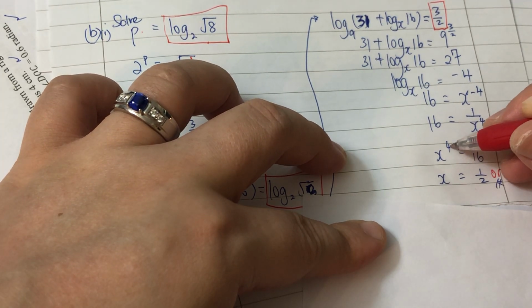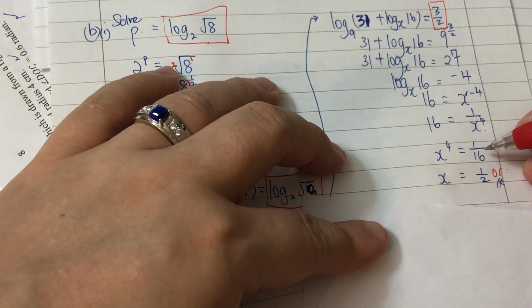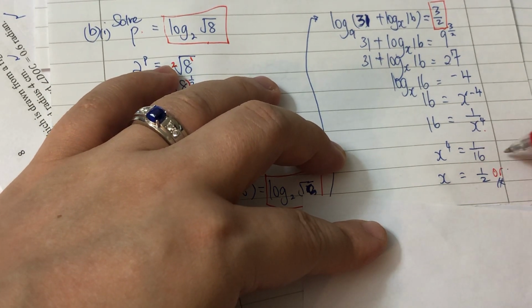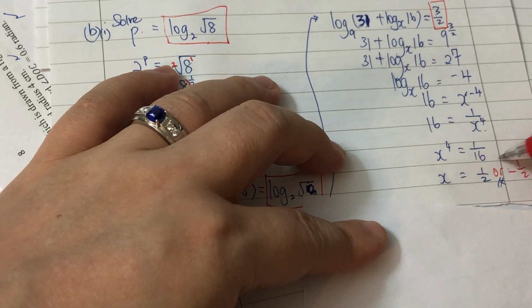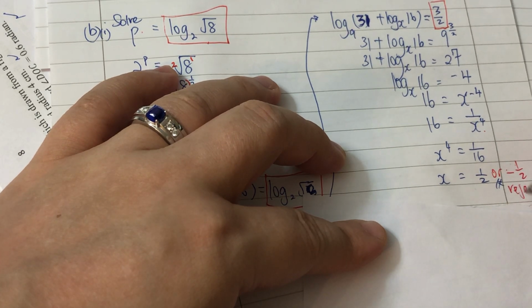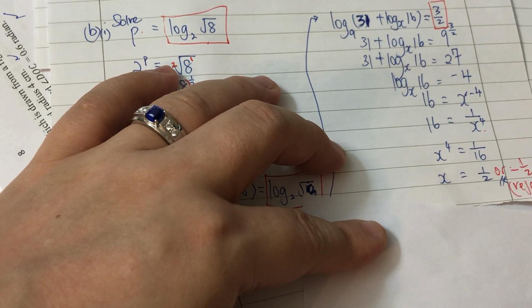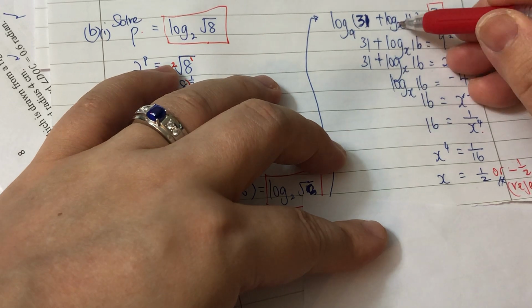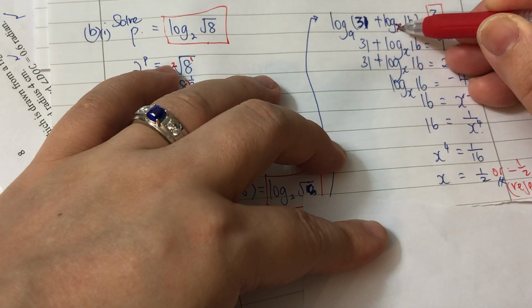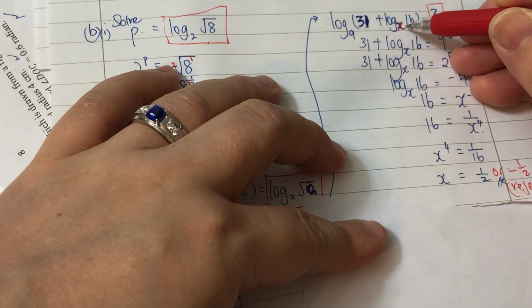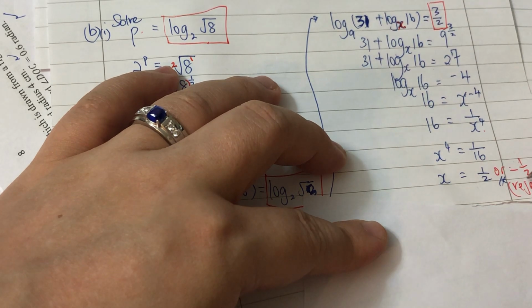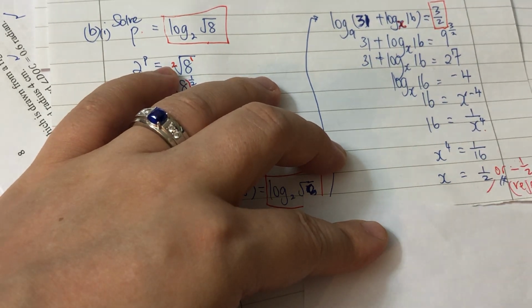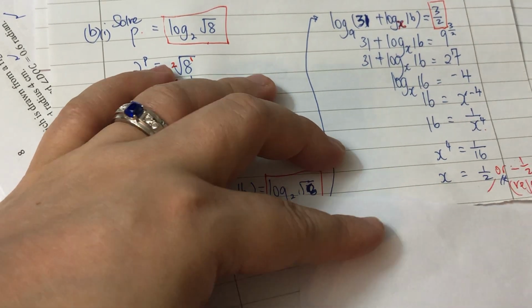Remember, when you have an even power, then you go and fourth root it or square root it or whatever, there'll be two answers. So you need to show that this is rejected. Okay? Why reject? Because this x is a base. And you cannot have negative base. So that's why you reject. So the answer is half. Alright? So that's all for this particular question.